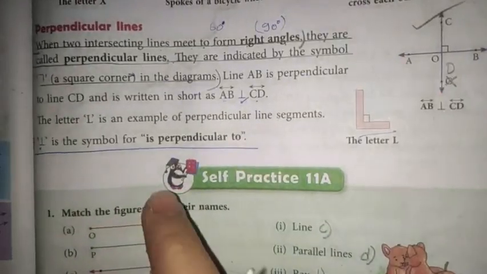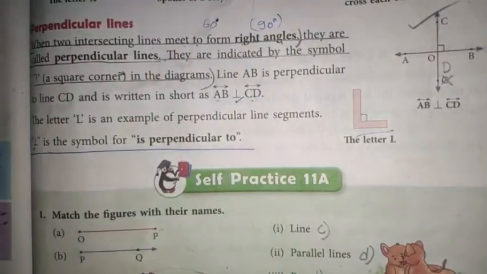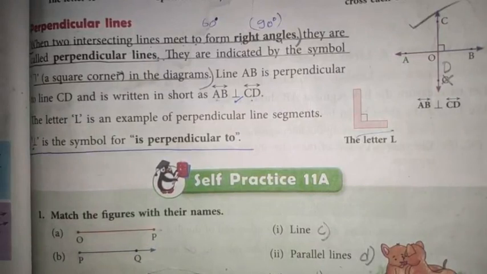Alright, students. So these are the various things which you have to keep in mind. Alright, so now let us start doing self practice 11a.